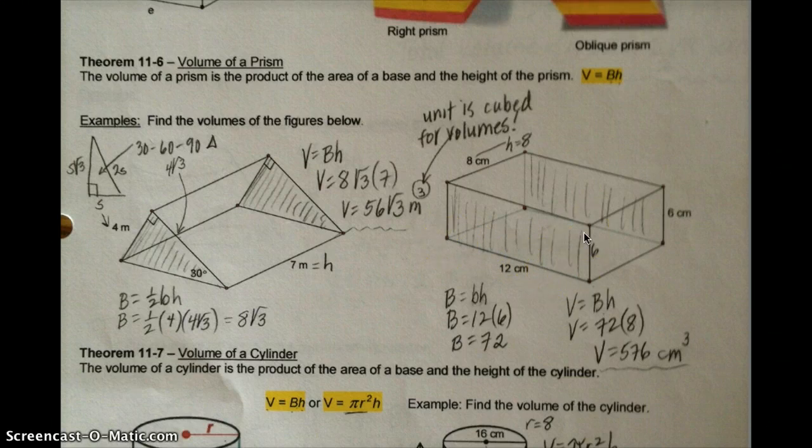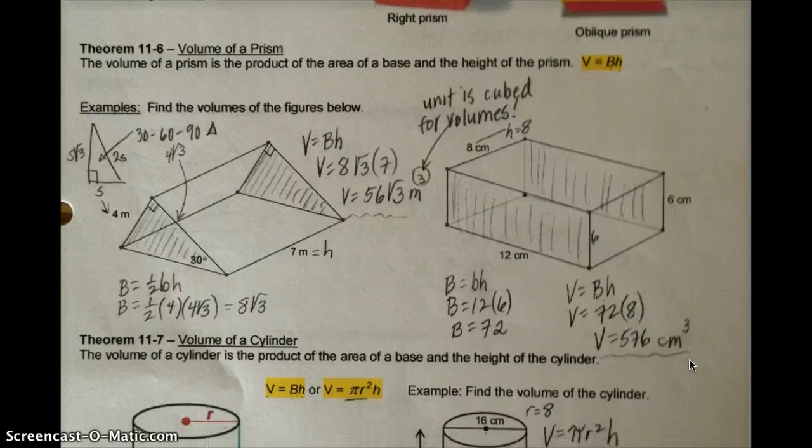And then our height is going to be, if we were to stand this up and make this rectangle the bottom, then our height would be over here, 8. Our height is 8. So we multiply by 8, and we get that the volume is 576 centimeters cubed. Really important again that we make sure we have centimeters cubed, feet cubed, whatever your units are, cubed because it's volume. So we'll see that here.